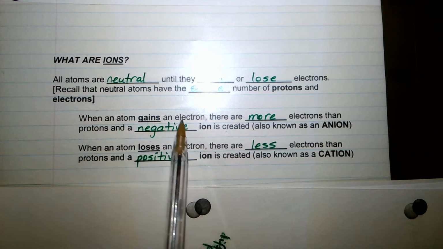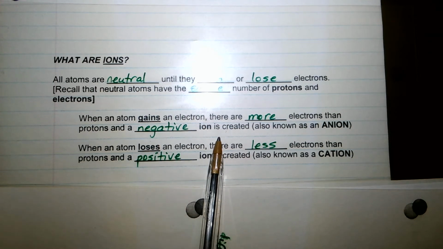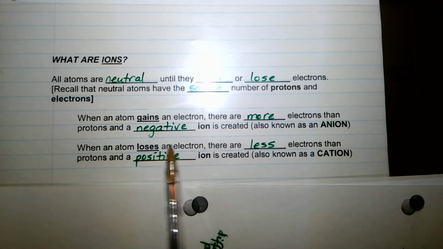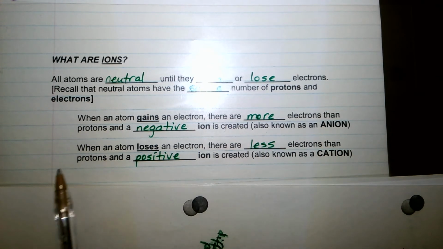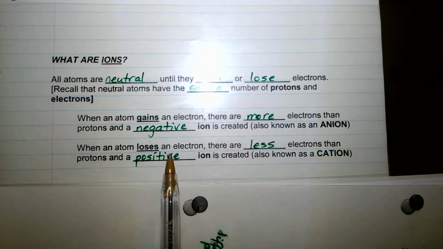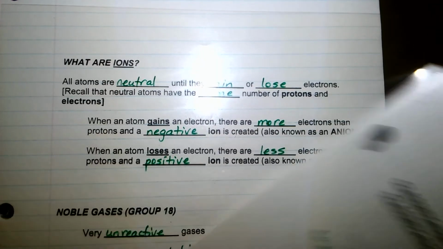So when an atom gains an electron, there are more electrons than there are protons, and a negative ion is created. Negative is an anion. Okay? When an atom loses an electron, there are less electrons than protons, and so a positive ion is created, also known as a cation. So a positive ion is cation, negative is anion. Okay? I think that is about all we really need to go over for the review. And then there is a little mini lesson that you're going to go over now in the next video.